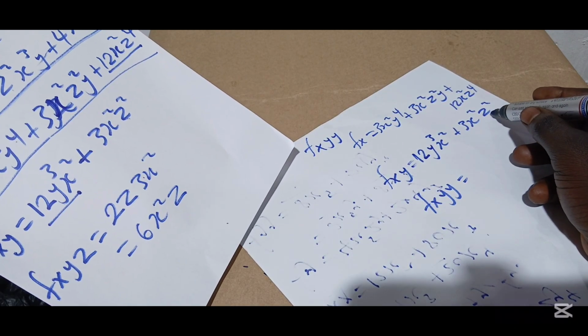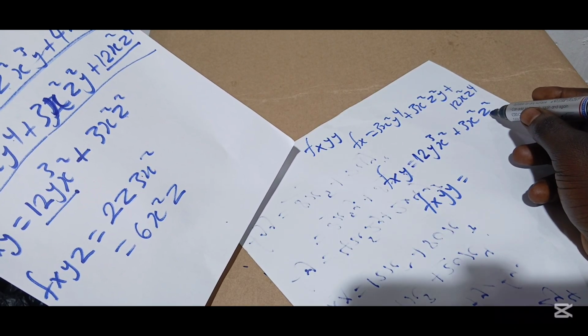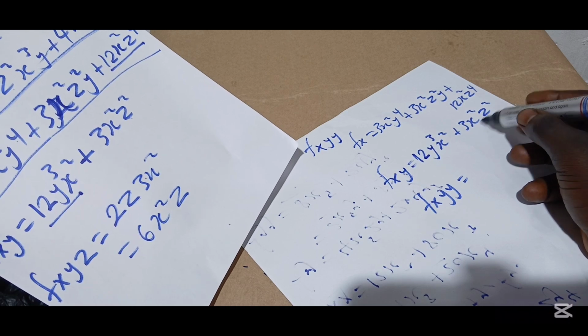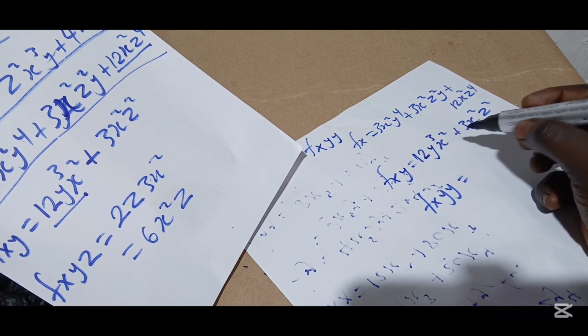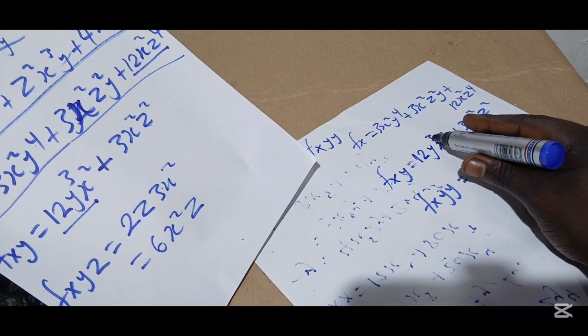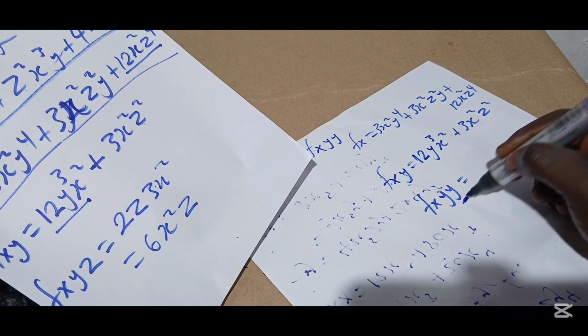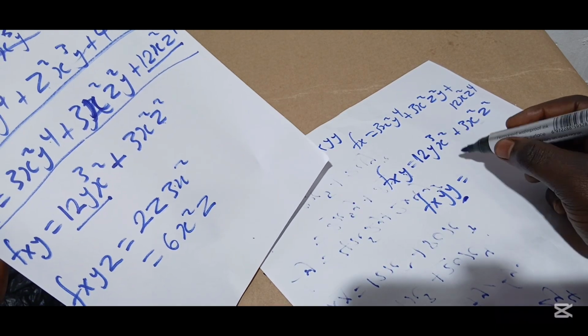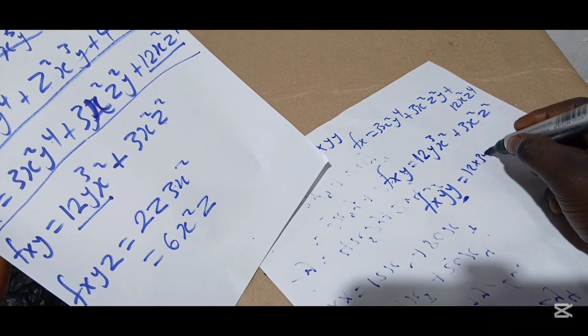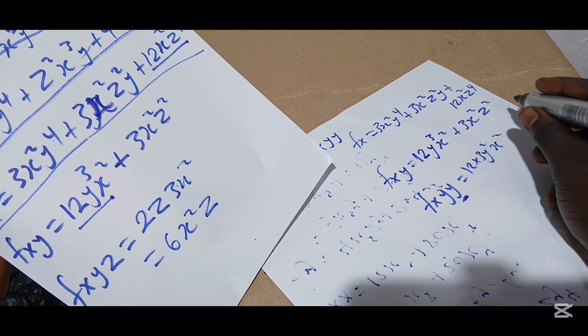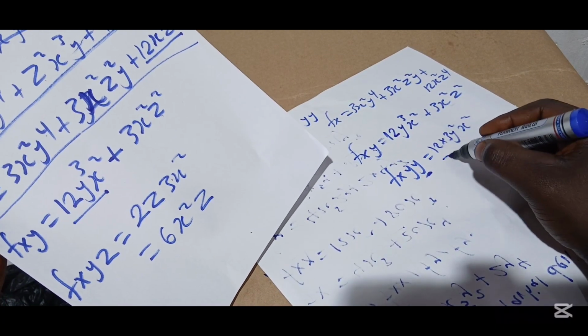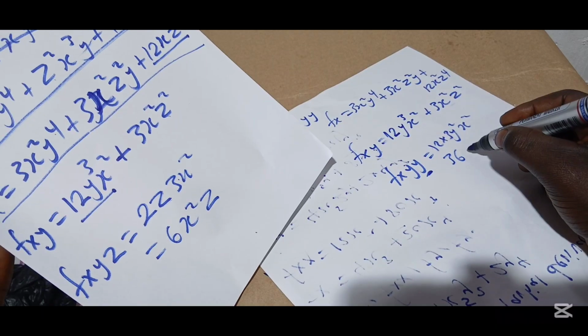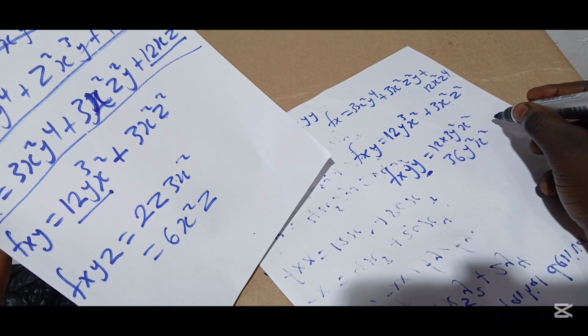So this step has no y term, so it goes 0. So 3 by 12, we are differentiating y to the power 3 since it is with respect to y. So we have 12 by 3 y to the power 2 x to the power 2. And simplifying this, we get 36 y to the power 2 x to the power 2.